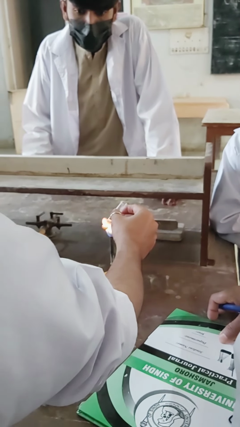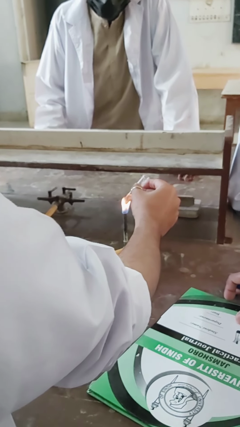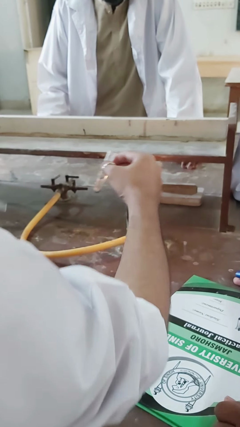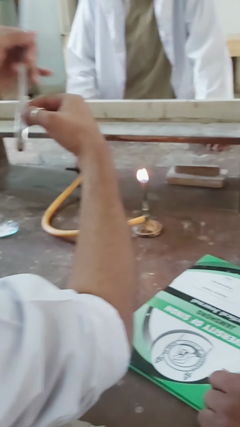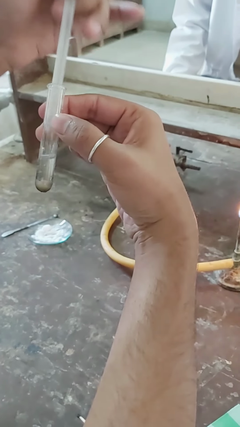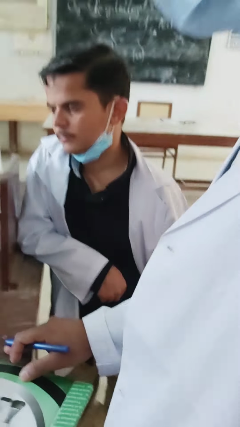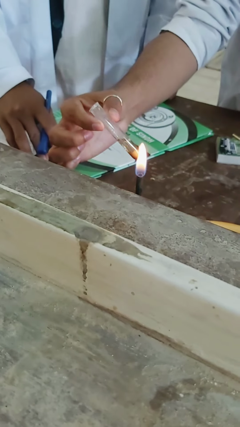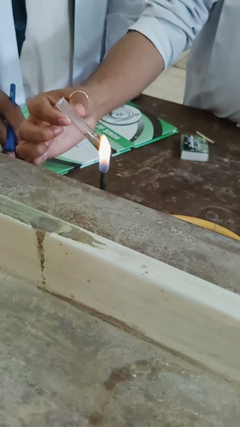For the litmus test they are performing, they are warming the solution because the compound is not dissolving; it's benzoic acid. It will dissolve when you simply warm it a little bit. Just warm it again. Pair of tongs, not pair of scissors. They are called pair of tongs. If you directly hold it with your hand, it will burn.